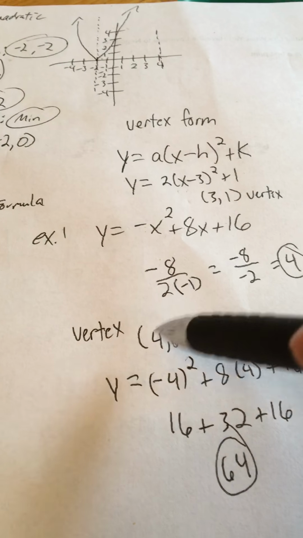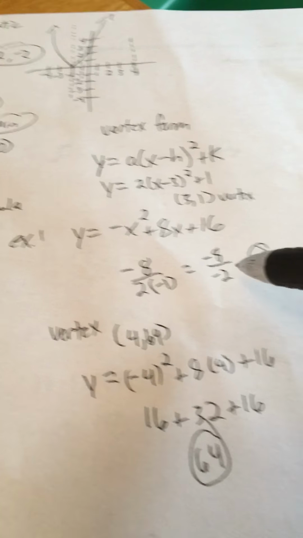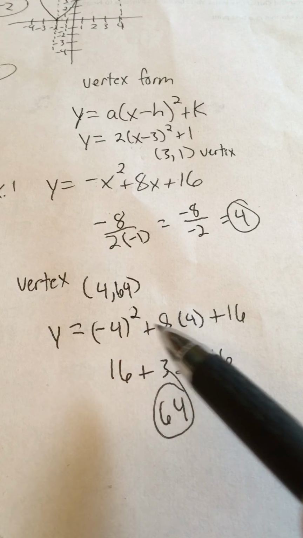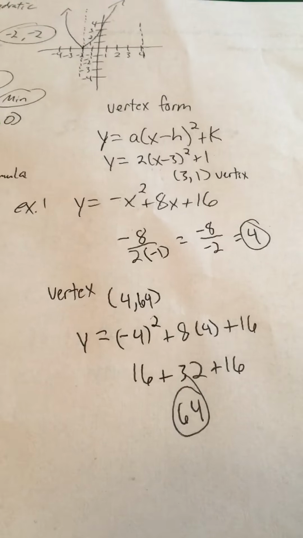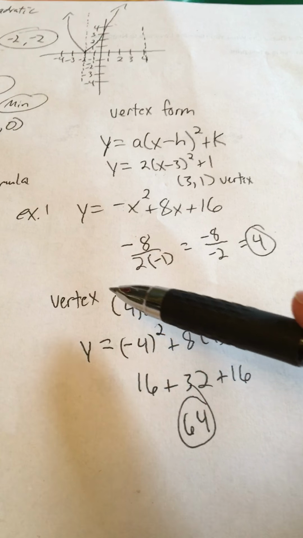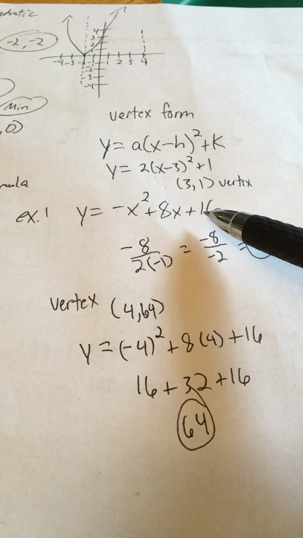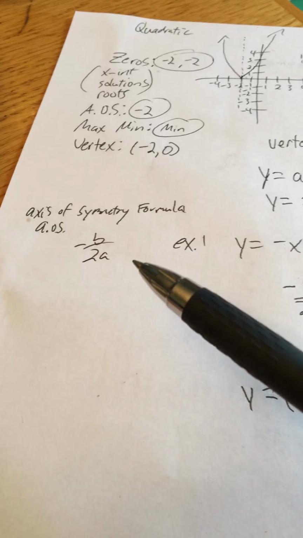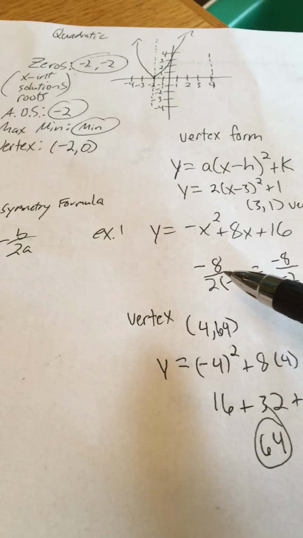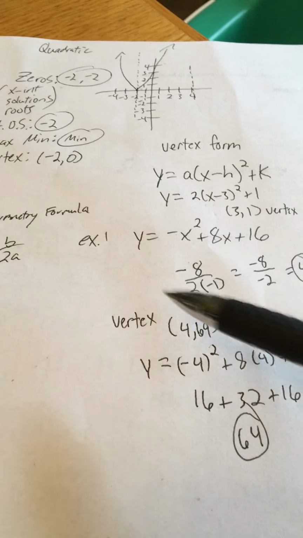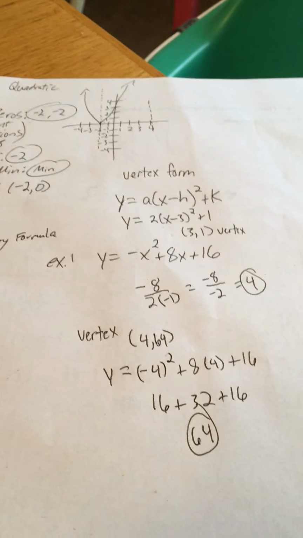We took positive 4, we plugged it back into the y, excuse me, I'm tripping, plugged it into the x of the standard form, and take a look there, there we go. So you can figure out what the vertex is when it's in standard form when given the axis of symmetry formula. You use it, you figure out the x, you plug the x in, you figure out the y, and you move on to bigger and better things.